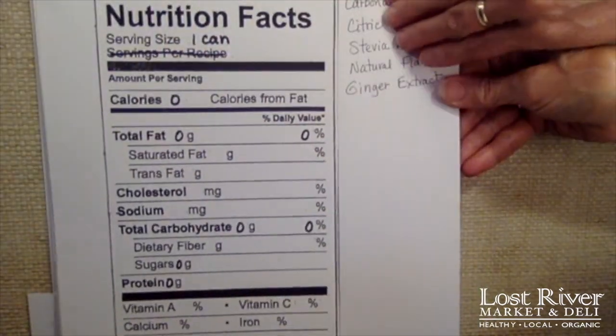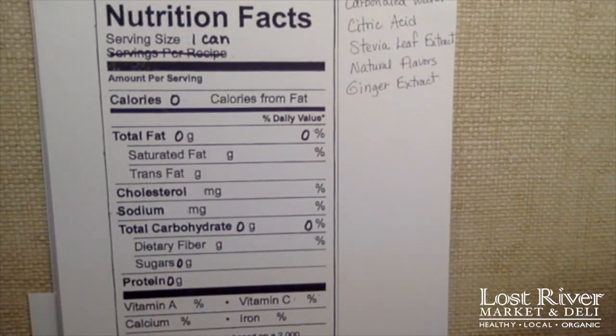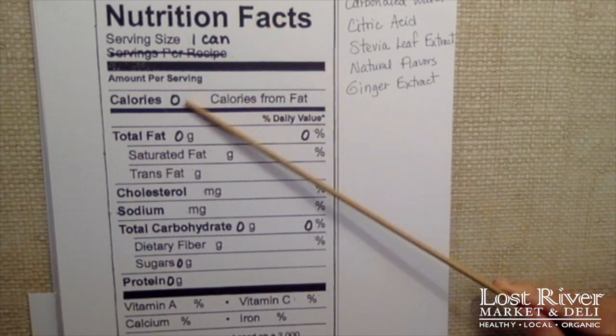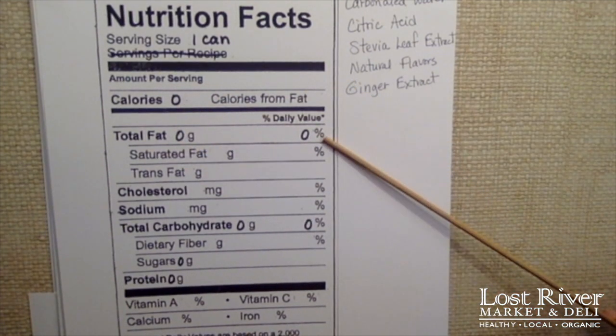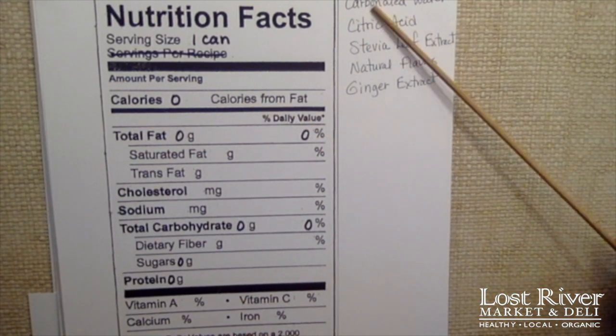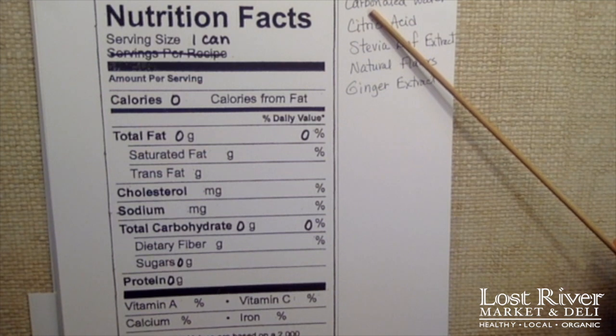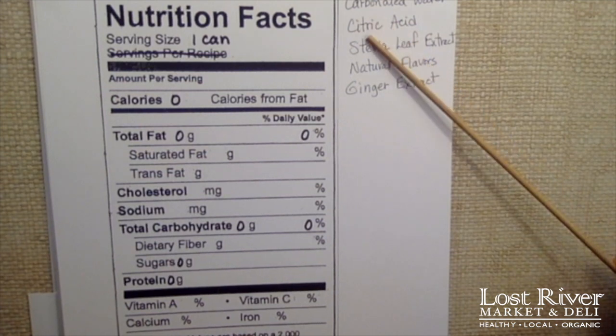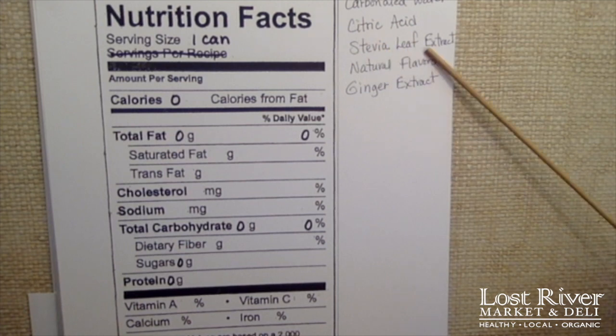Here's the last one. This particular beverage, 0 calories, 0 fat, 0 carbohydrates, 0 sugars, and 0 proteins. This is a 0 beverage. As expected, the first ingredient is carbonated water. The second ingredient is citric acid. The third ingredient is stevia leaf extract.